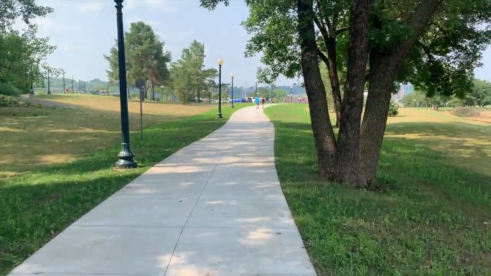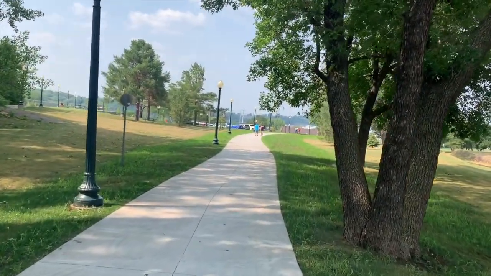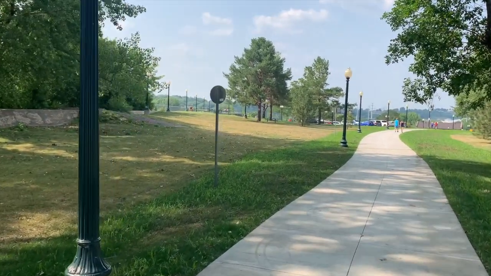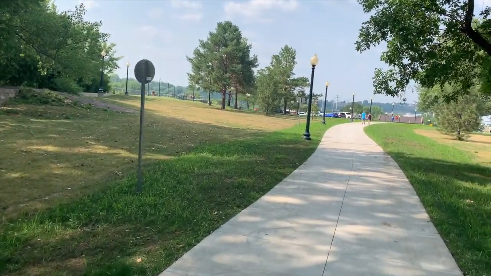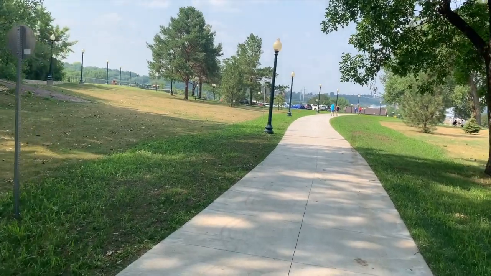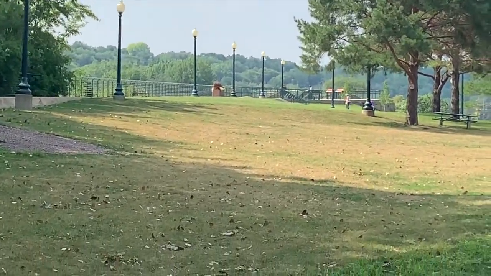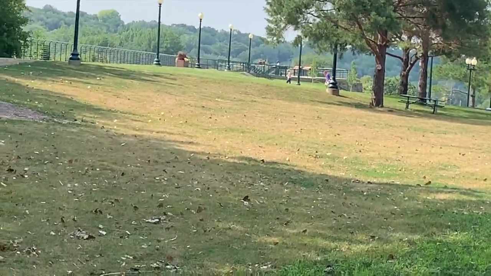And the path is now meandering along the river. You can see the trees there, and you can see off in the distance there's a first little walk-over near the falls, and I'm going to go over there, which is right over there. I'm going to walk out there and take a look at the falls from that vantage point.